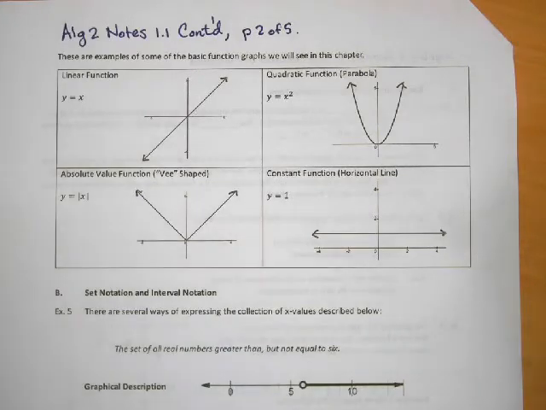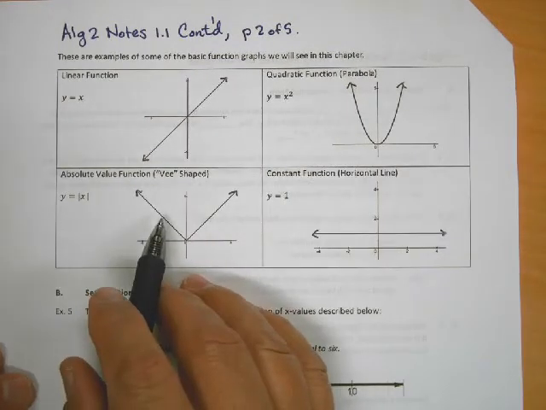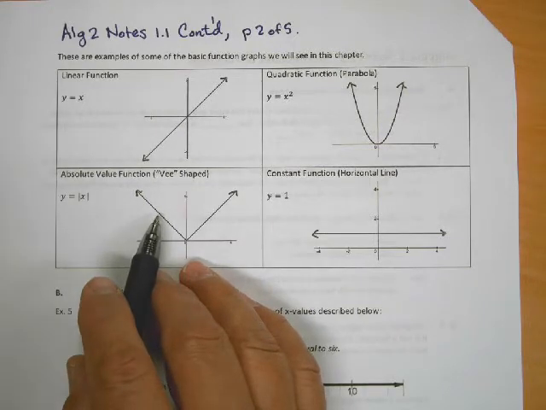Okay, we're continuing with the notes for Algebra 2, Section 1-1, and this is the second page of 5. The purpose of this first part up here at the top of page 2 is just to familiarize you with 4 of the shapes that we're going to be manipulating throughout this chapter.